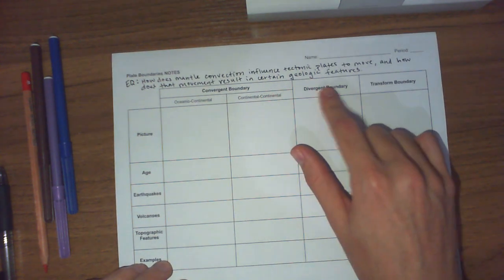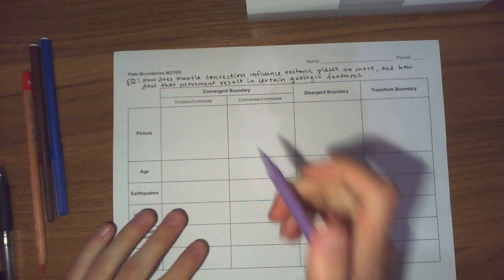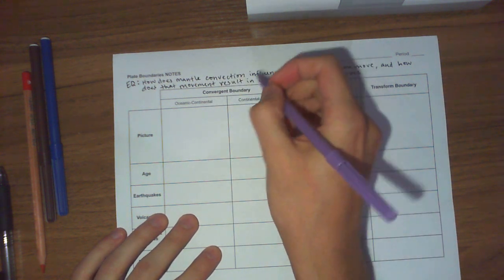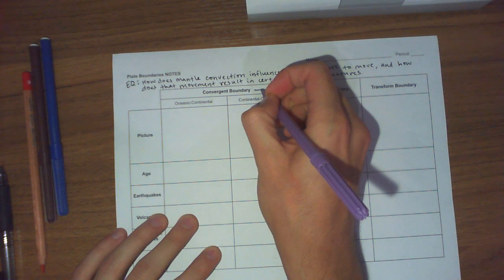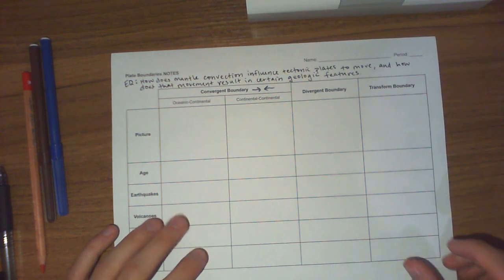Okay, so first of all, we have three major plate boundaries. We have convergent boundary, divergent boundary, and transform boundary. And you should be familiar with how those plates move. So when you have two plates that are converging, that means they're coming together. So we can just put a symbol over here. I'm using purple for this. Two arrows pointing inwards at each other to indicate that they're moving towards each other.